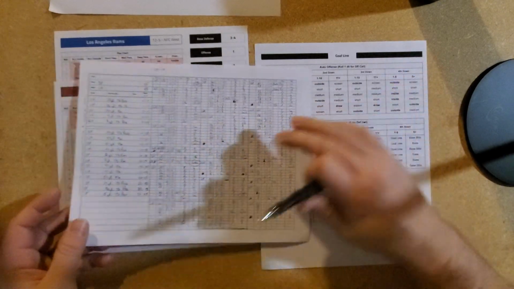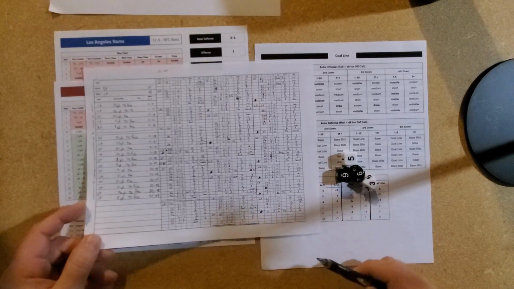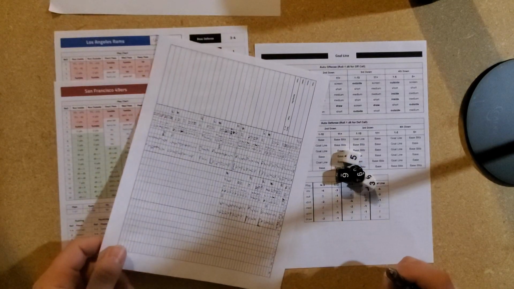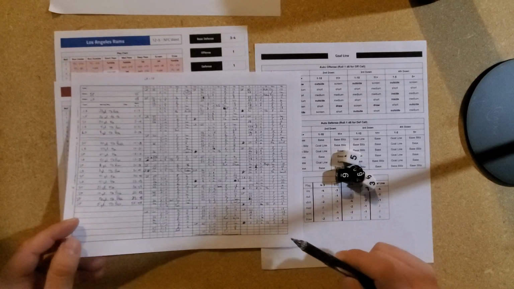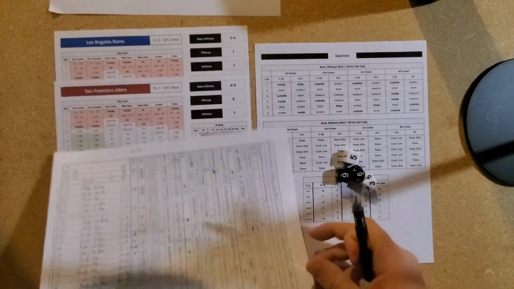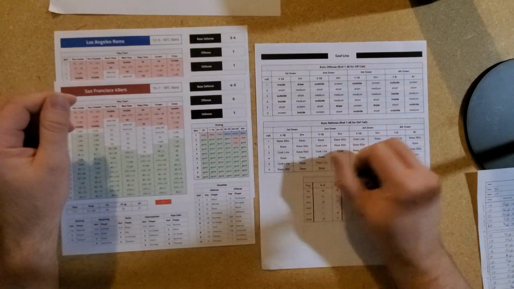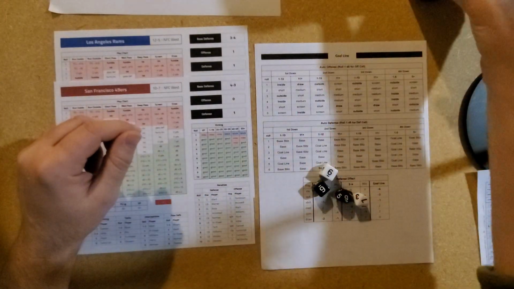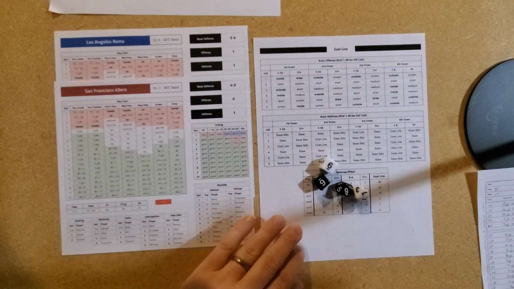However you want to keep score, this is sort of a generic scorecard that I found online that gives you enough room if you do double-sided for a whole game. And there's not really any place for notes or anything like that. So if you have a better scorecard or a score sheet, feel free to use that. But this is the evolution of the game and sort of where it's going.